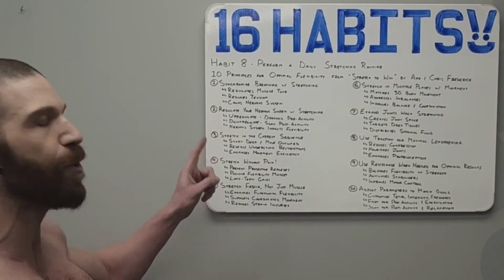The third principle for optimal flexibility is to stretch in the correct sequence. Stretching in the correct sequence emphasizes the order in which different muscles, fascia, and joint capsules are stretched for optimal flexibility and functional movement. Sequencing in stretching ensures that deep structures are addressed before superficial ones, allowing the body to release tension in layers, making each stretch more effective.